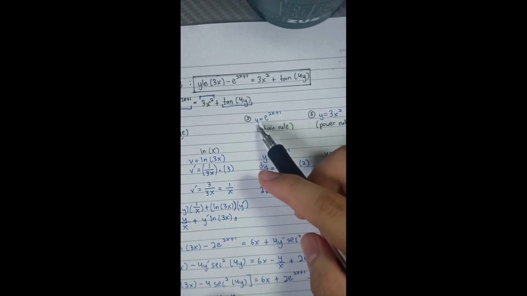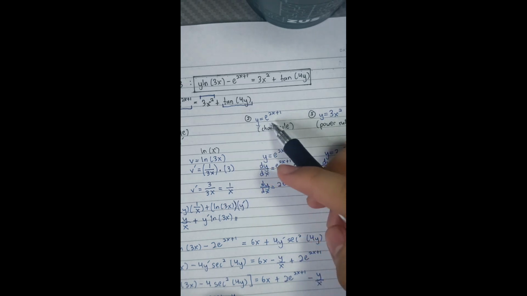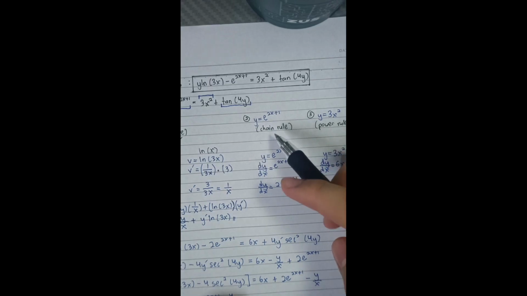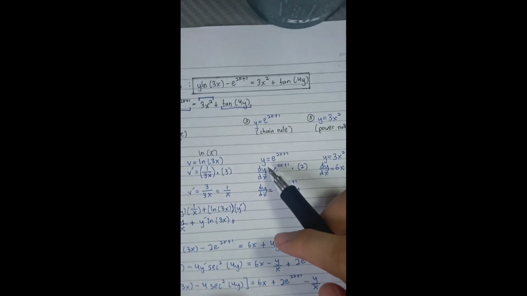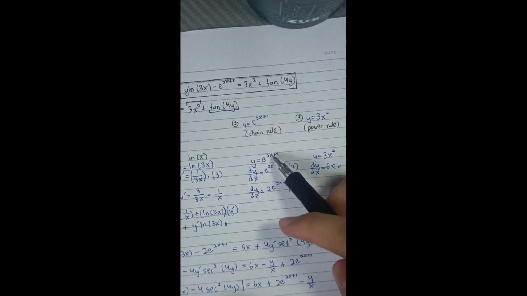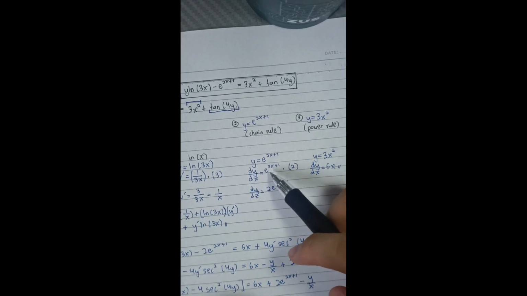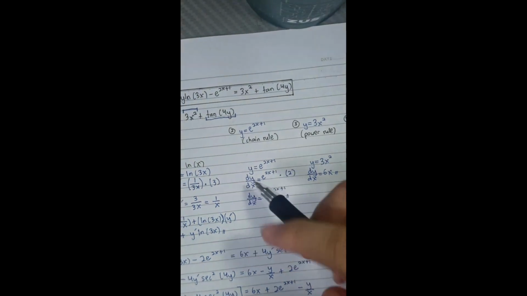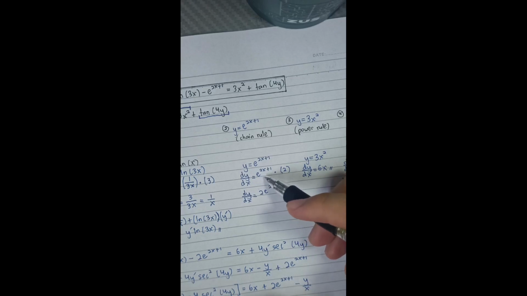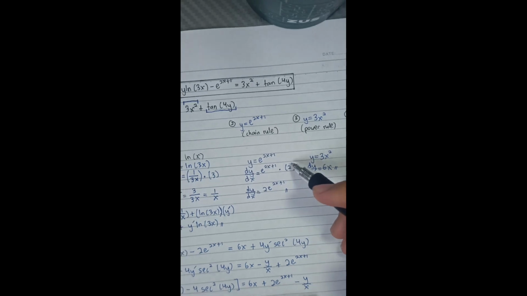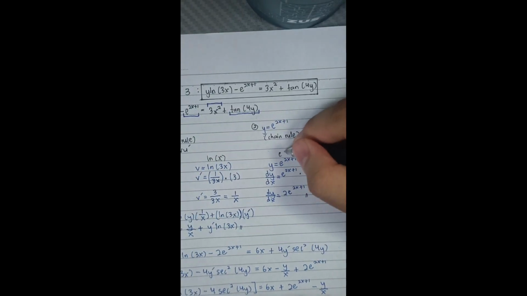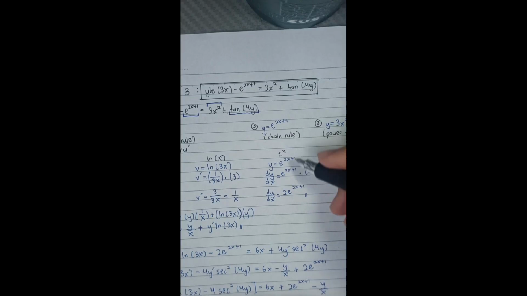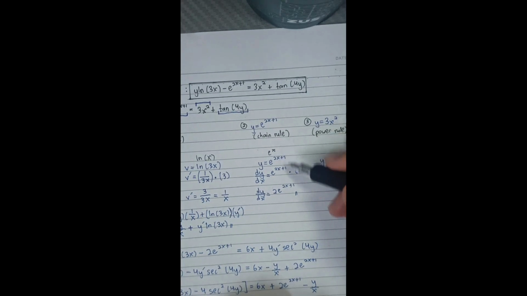For function number 2, y equals e^(2x+1). For this function, we will be using the chain rule. When we differentiate the exponent, first we need to write it back, that is e^(2x+1), and we need to multiply it with the derivative of the exponent. Usually the general form is e to the power x, so we need to differentiate the x.